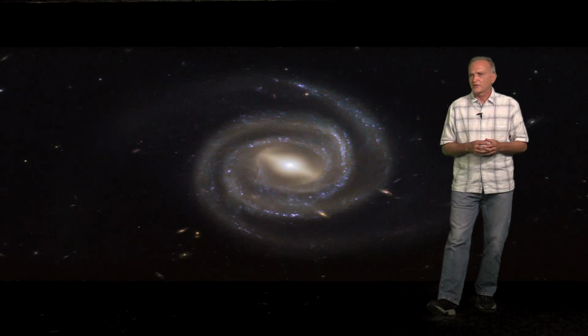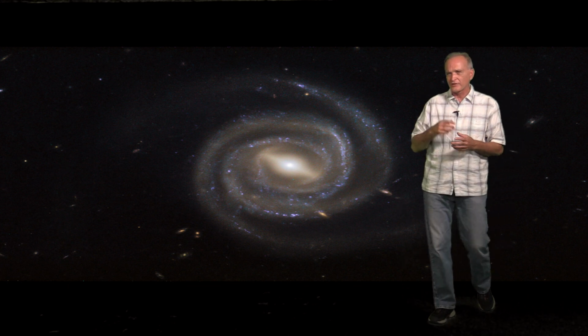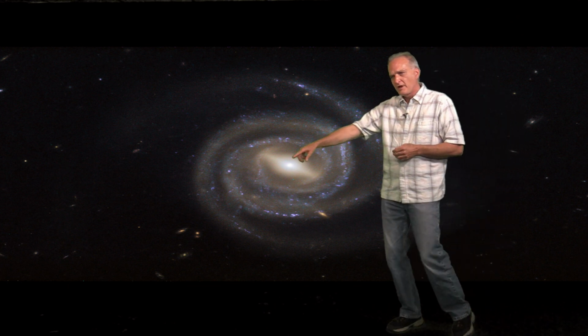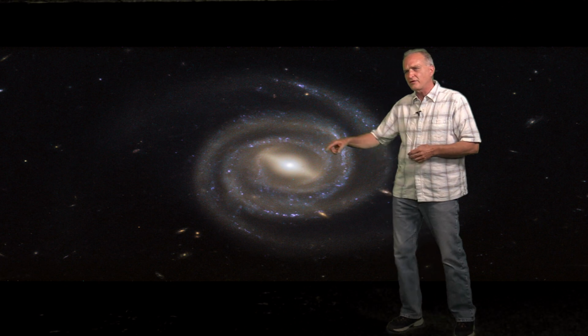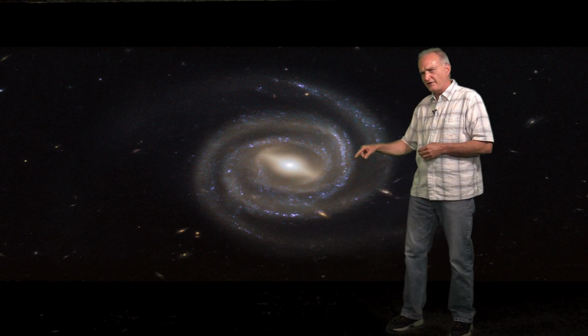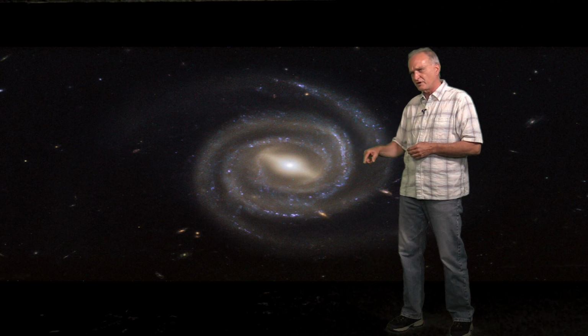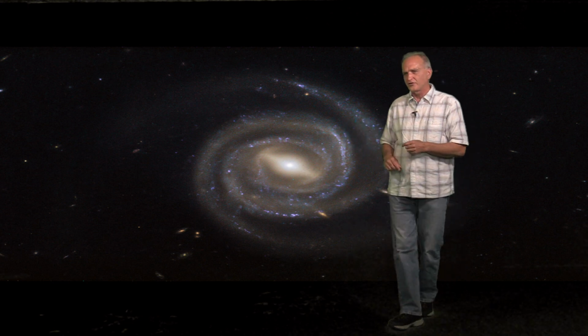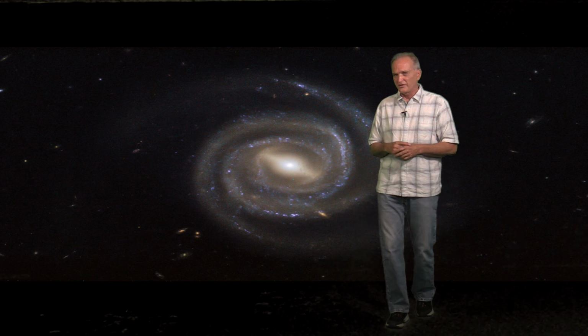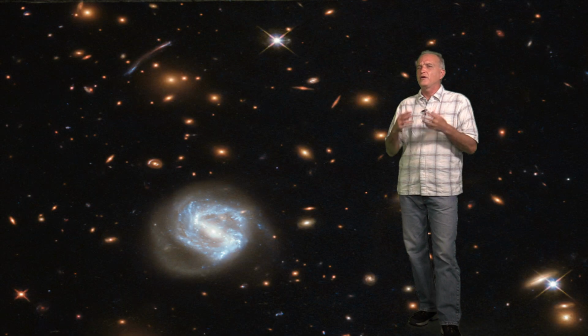Now this next slide is a bar spiral. Our galaxy is a bar spiral. You see this bar in the middle here. That's why they call it a bar spiral. And again, you can see all these lit up lines here. Those are all star-forming clouds where new stars are being formed, which usually happens in the spiral arms, especially in these galaxies. And then as we look out, the stars allow us to see the universe.